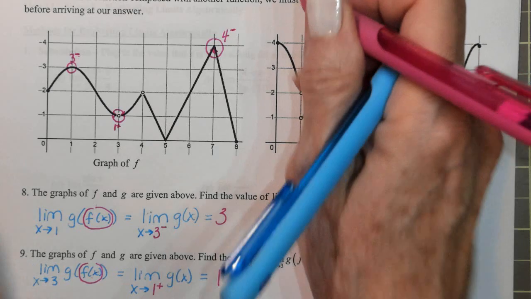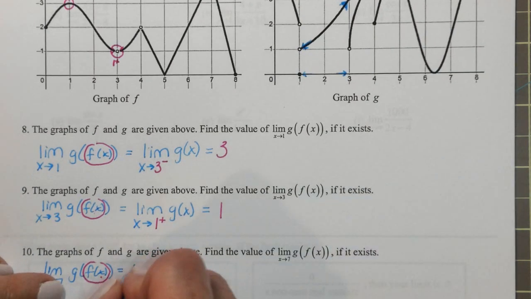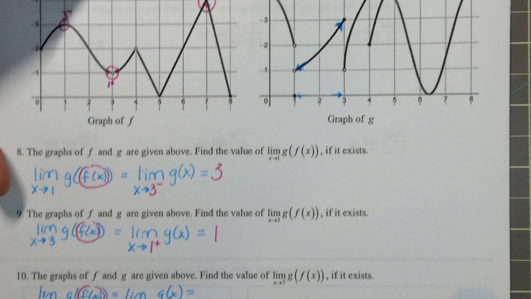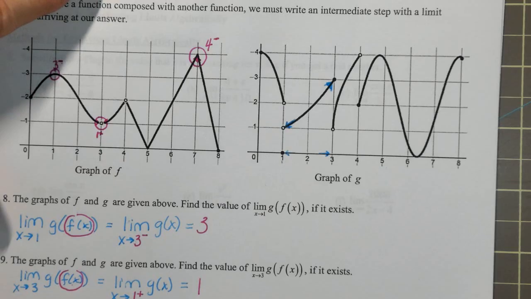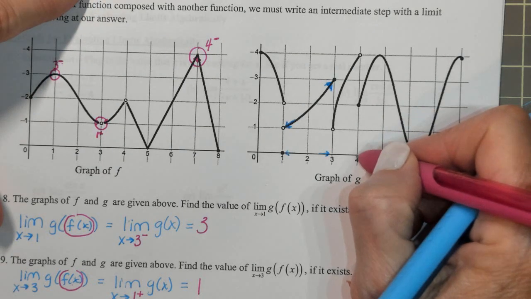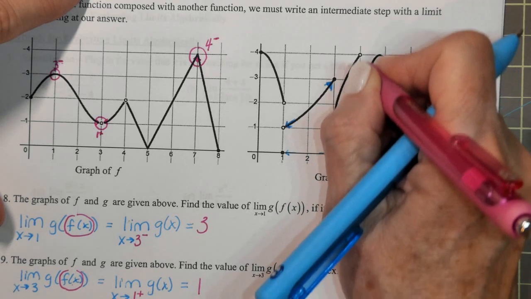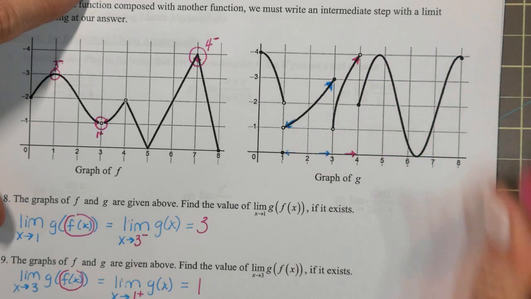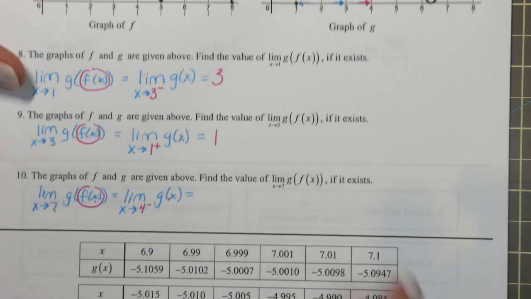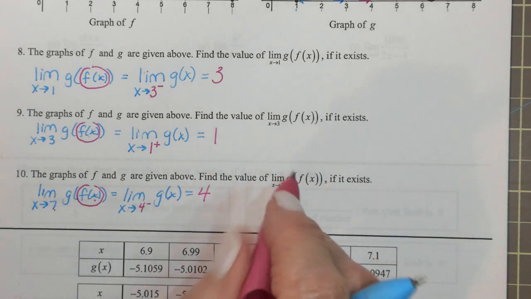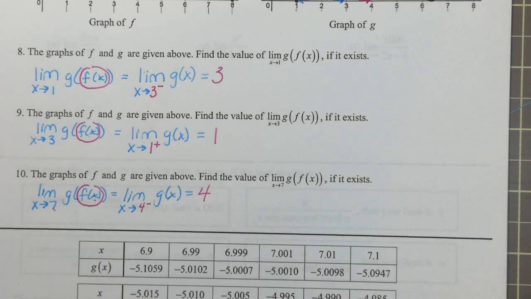So this is going to equal the limit as x is approaching 4 from below of g of x. So I go to g, we're approaching 4 from below, 4 from the left, and 4 from the left is, it happens to be 4. Okay, these examples, maybe I could have gotten a different graph, but that's funny how that worked out. But anyway, let's do this next one.